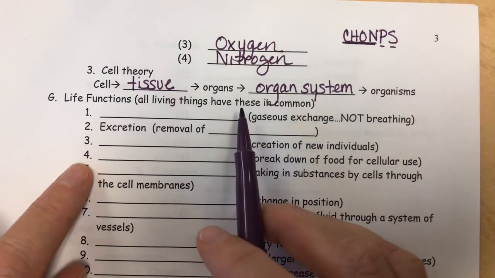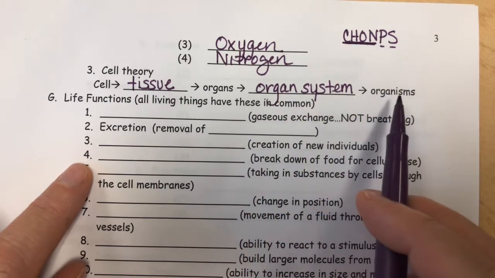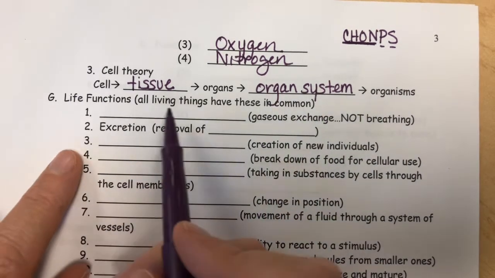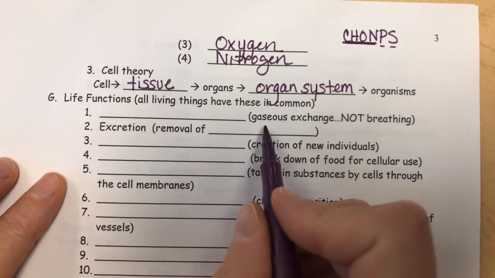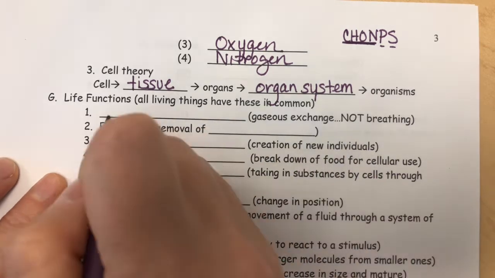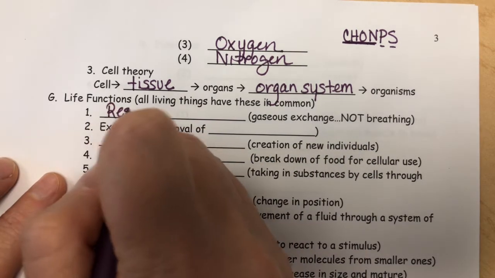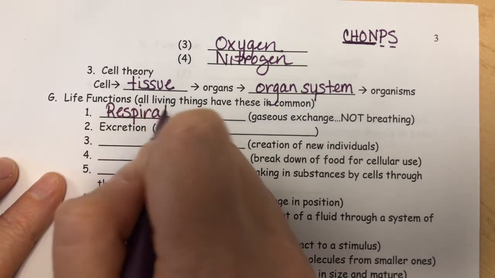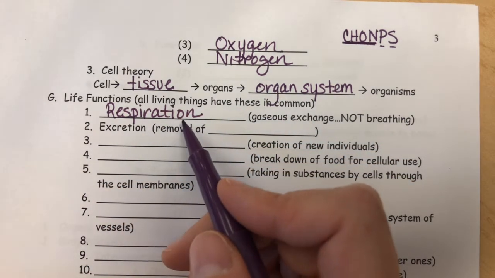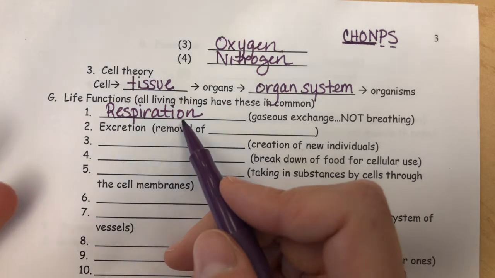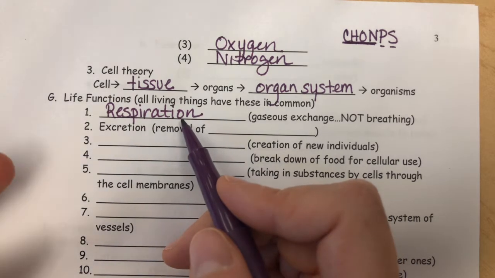So let's look at what makes something alive. Let's look at the functions that all living things have in common. The first one is gaseous exchange, not breathing, and that is respiration. There's cellular respiration, where you take in oxygen and give off carbon dioxide.